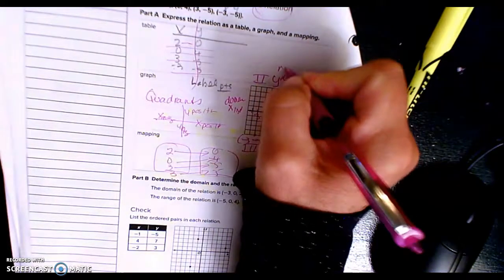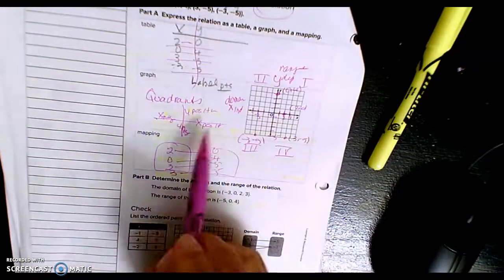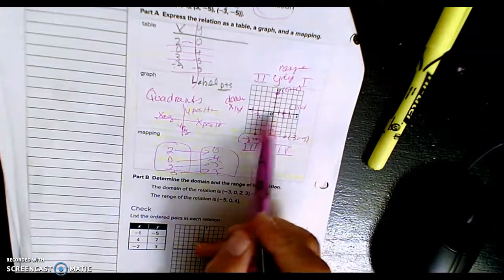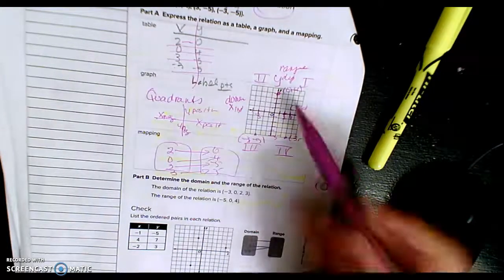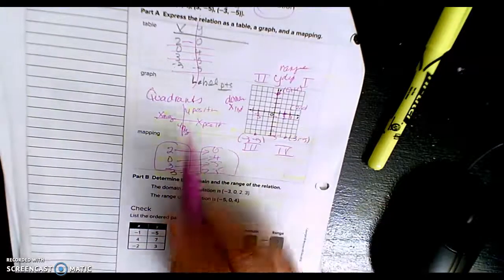This is our range. X values are positive over here, they're negative over here. They're positive going up, negative going down. All right? So then you put the ordered pairs down there.